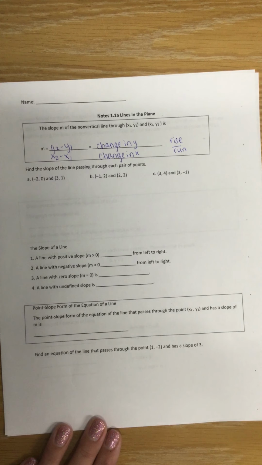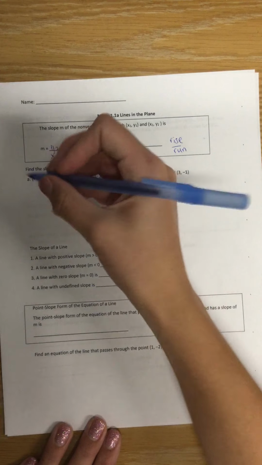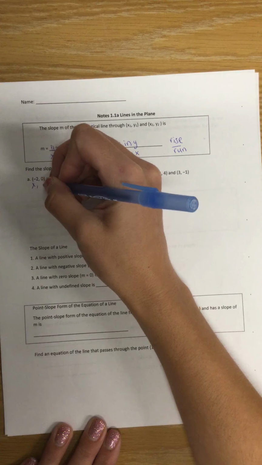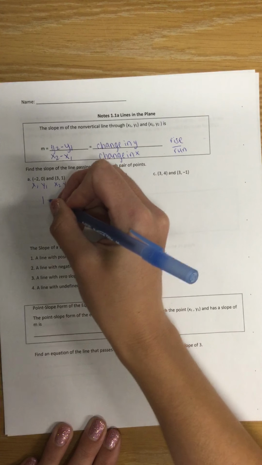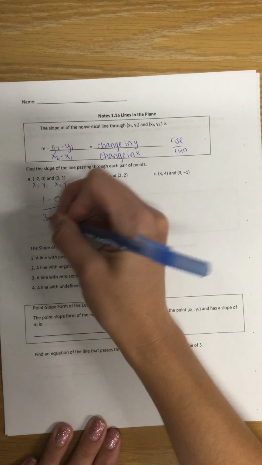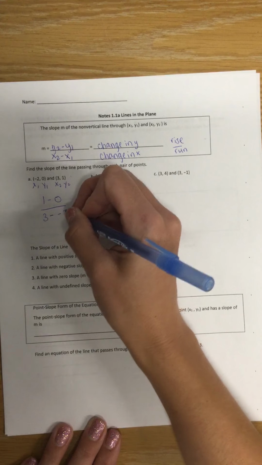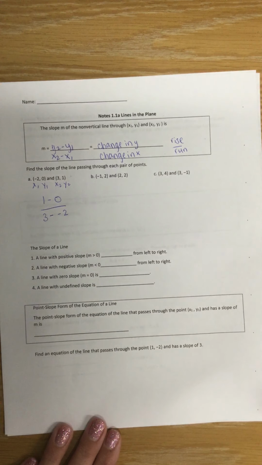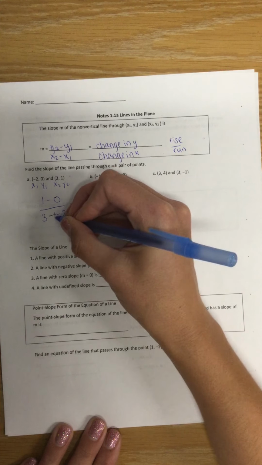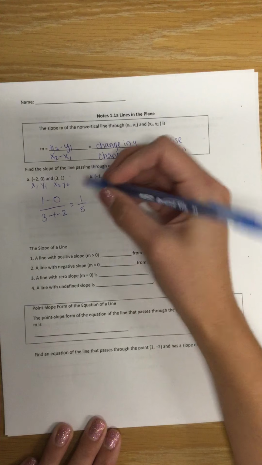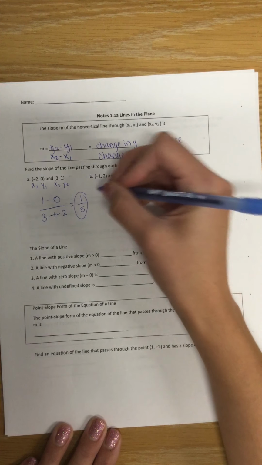So let's go through these examples real quick. Find the slope of the line passing through each pair of points. I'm just going to label them x1, y1, x2, y2. So we do y2 minus y1 over x2 minus x1 is negative 2. Don't forget that there is that negative sign there in that equation. So this would be 1 over minus makes a plus, 3 plus 2 is 5. Slope is 5 there.